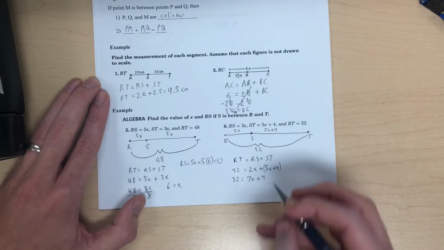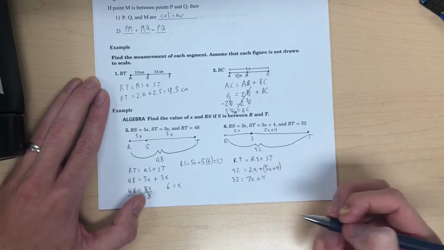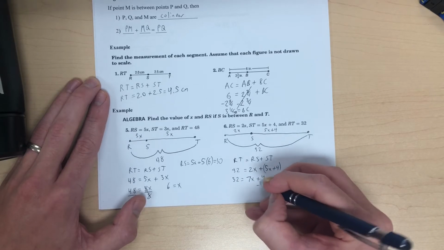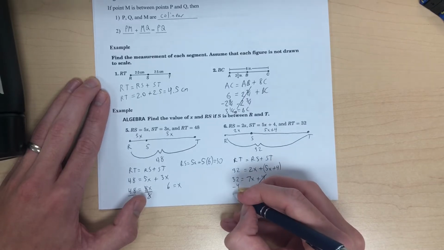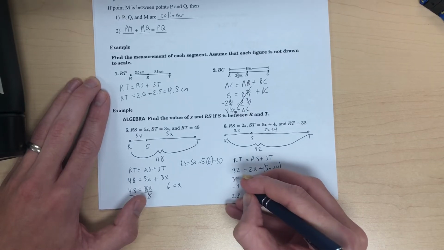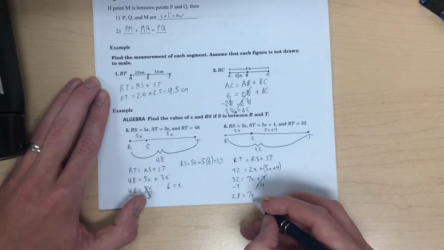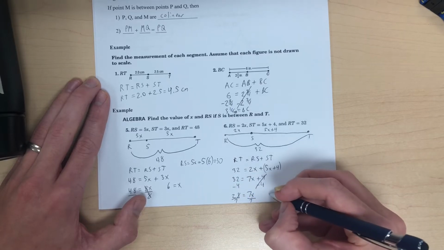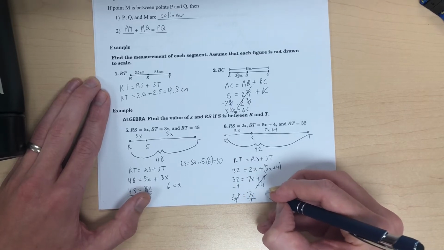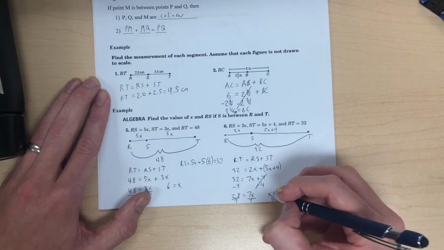We're going to subtract the 4 from both sides because we want to undo our addition before we undo our multiplication. So we get 32 minus 4 is 28 equals 7x. Sorry, I'm running out of room here a little bit, so divide by 7, divide by 7. We have x equals 4. So this is our x.